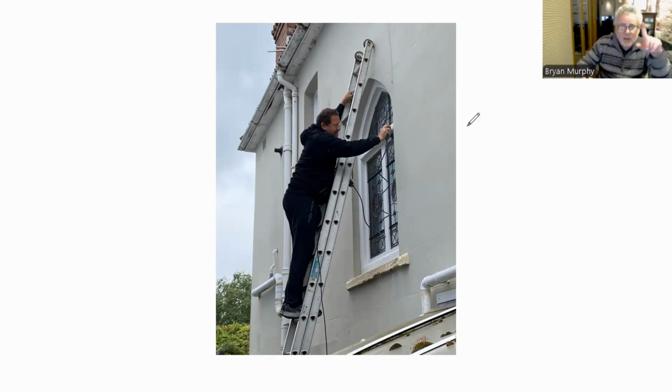Now, notice that at the top of the ladder, there is a wheel, like that. The ladder can roll up and down the wall with no friction. There is nothing stopping it sliding up and down against the wall. Nothing whatsoever. Now, Toby is quite happy to paint the window. He's not bothered at all because he knows that is safe.